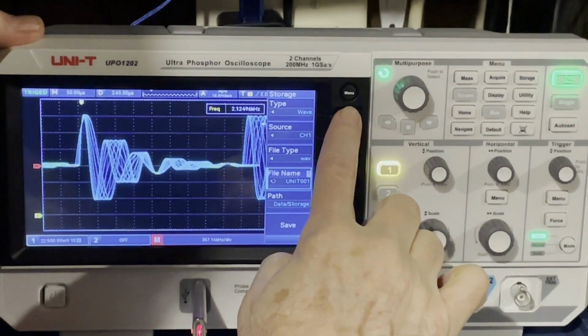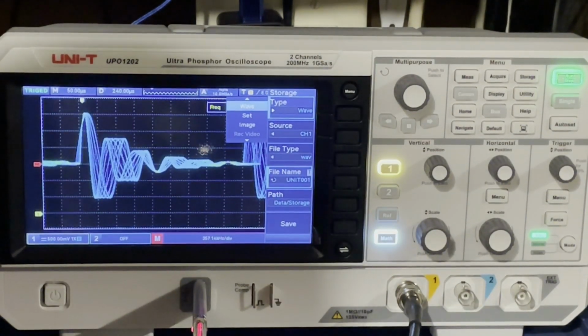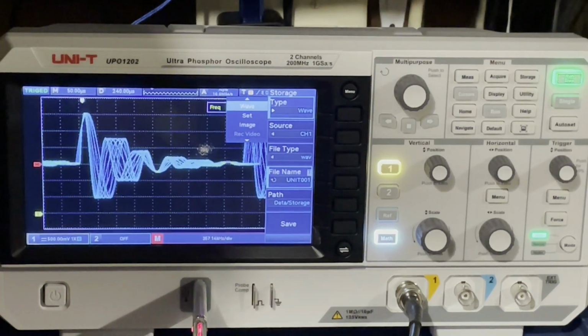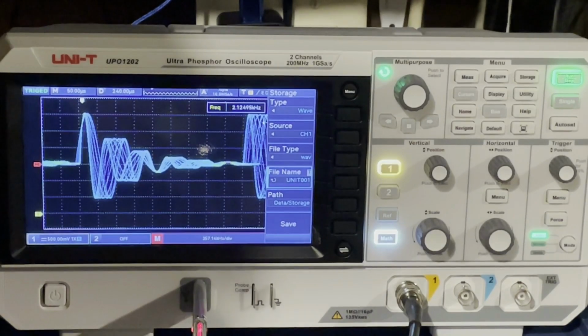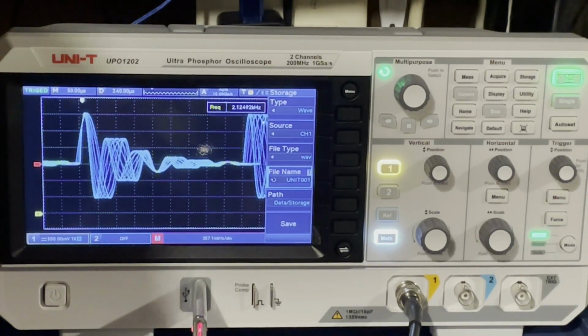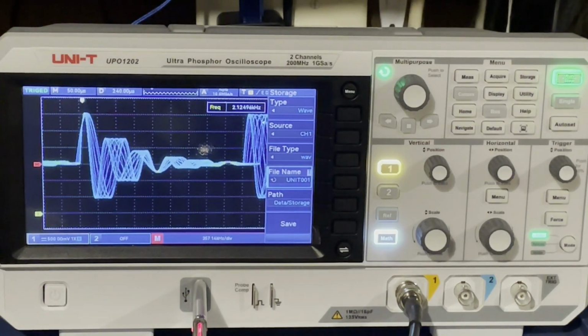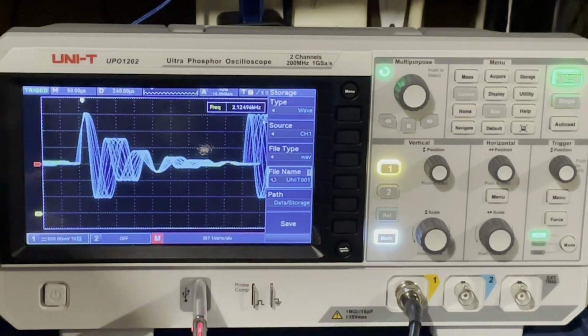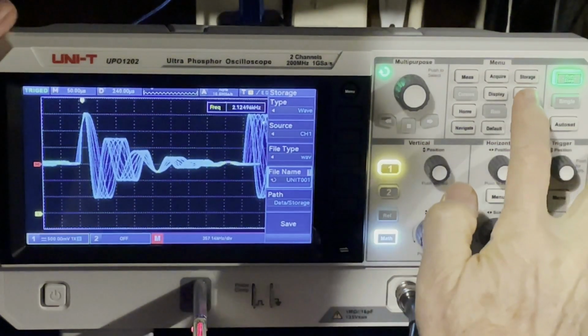The type of file that you can save, there are a few types. There's one called a wave, which is really for saving data, so you can save it as a CSV, for example, to bring into Excel. You can also do something called a wave file. Now that is not like an audio Windows wave file. It's something that's used for their software. We didn't have a good time getting it to work, but that was really more on the software side, not on the scope side.